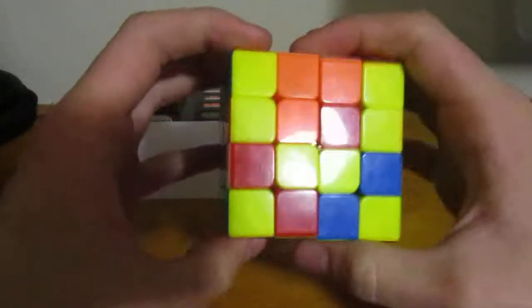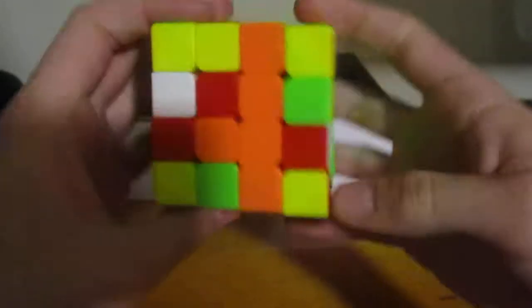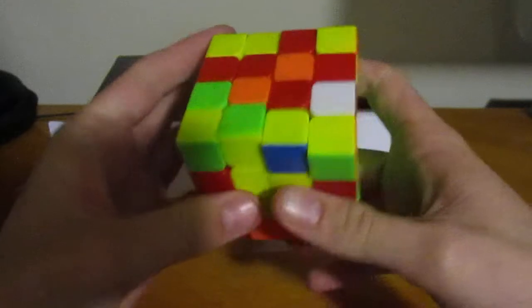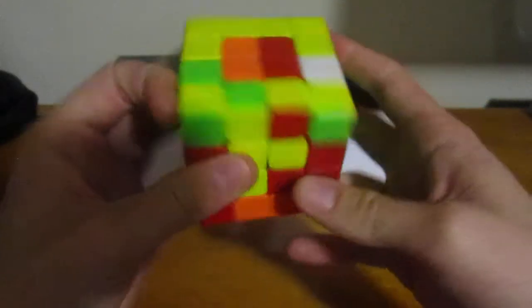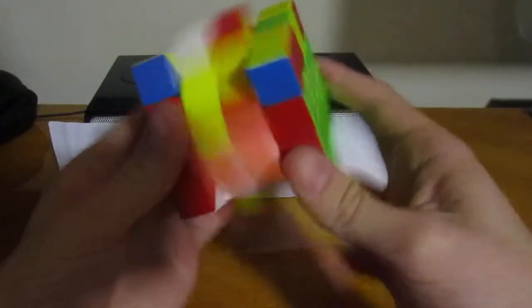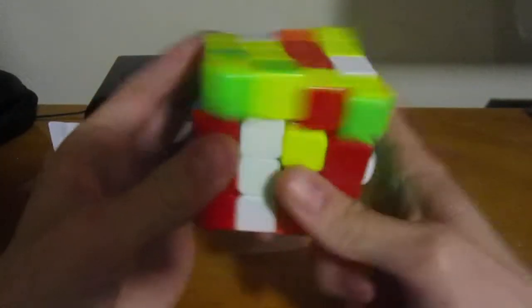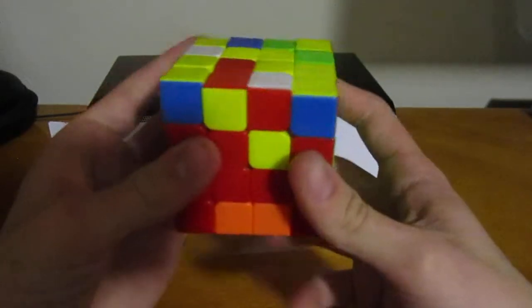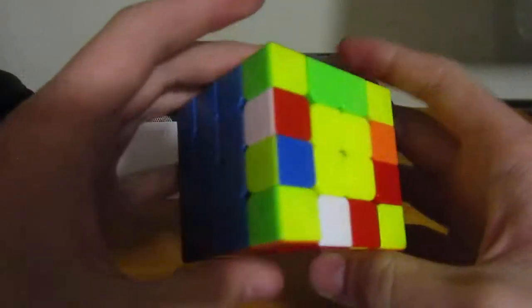So I do that to pair those, insert them, and then get the orange on top as much as I can. Do U2, M2, U2. Insert the last center, and then do U2, M2, U2 again to fix. Finish the last two centers. And now I'm back to the last 5 edges, which I'll do another example of.